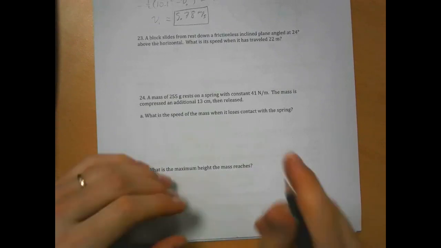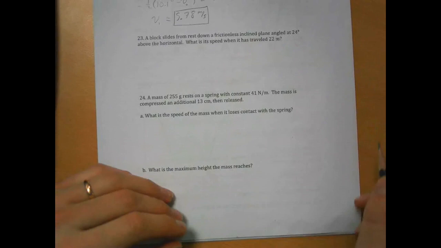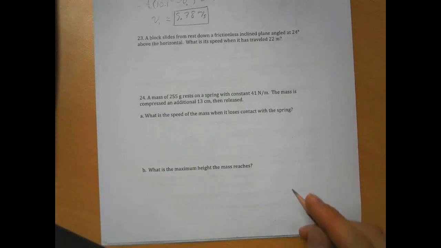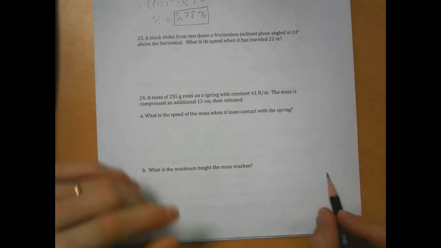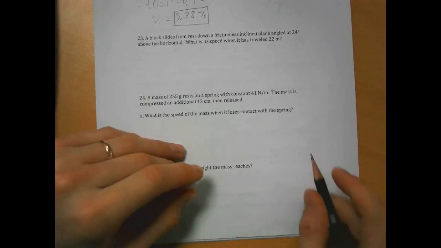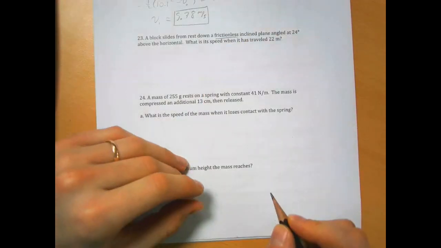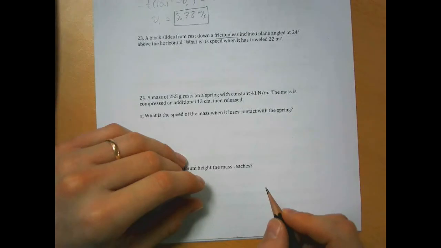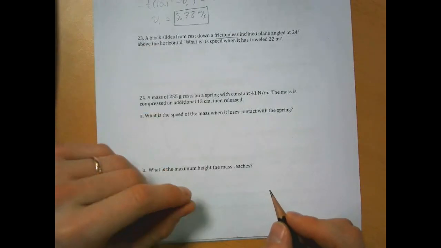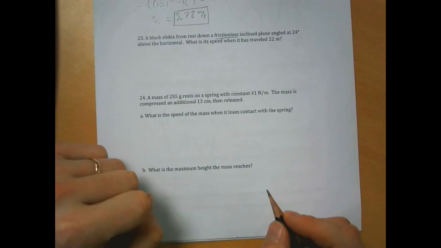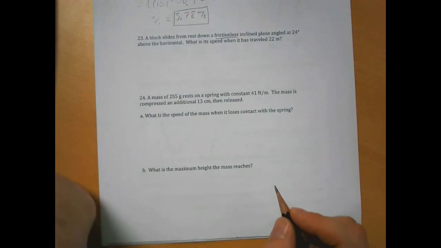Yay! All right. A block slides down a frictionless inclined plane, angled at 24 degrees above the horizontal. What is its speed when it has traveled 22 meters? Well, frictionless. So what forces are acting on this block? Gravity and normal. Uh-oh. Is normal conservative? No. Is that a problem? No.